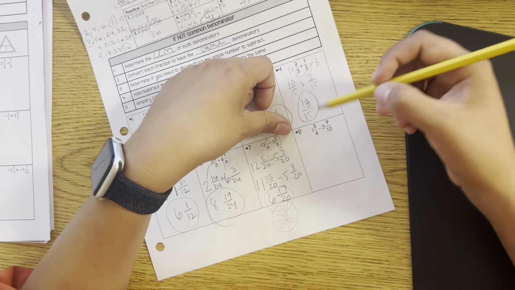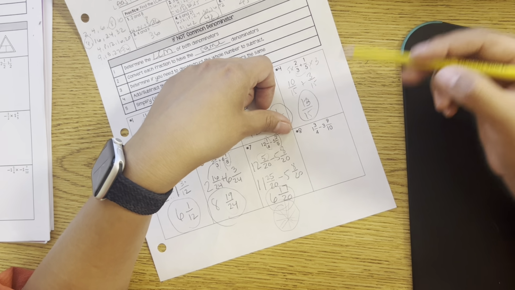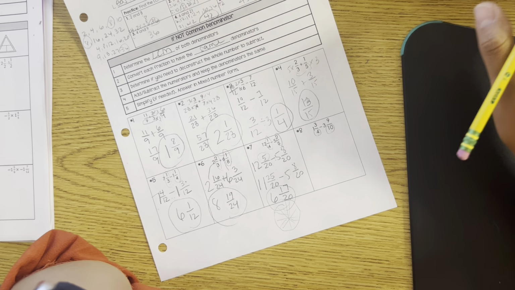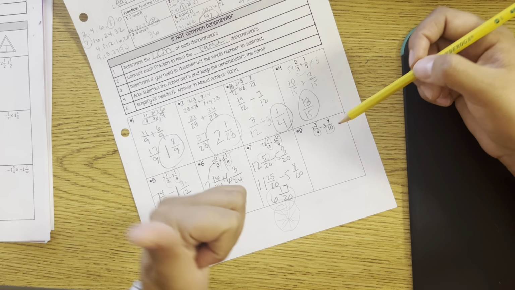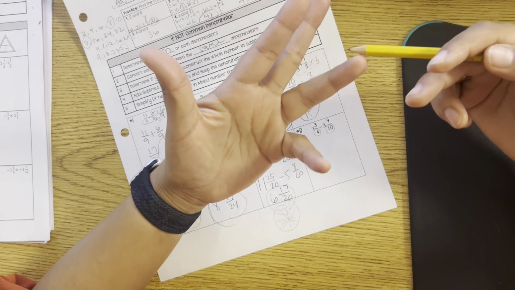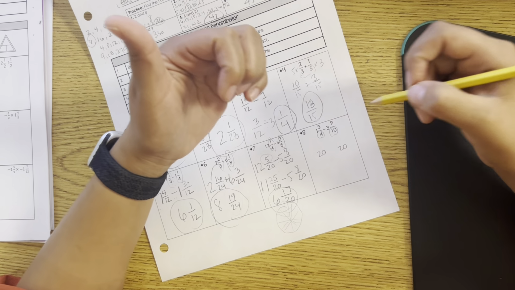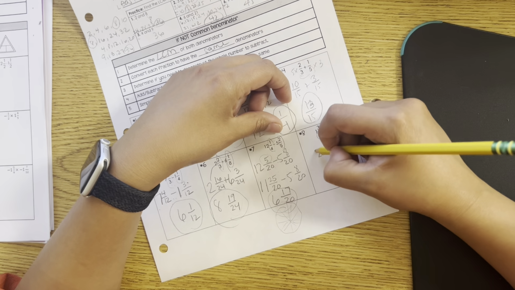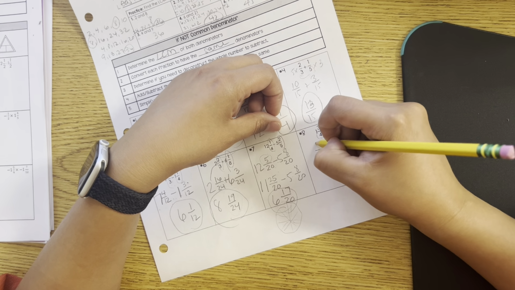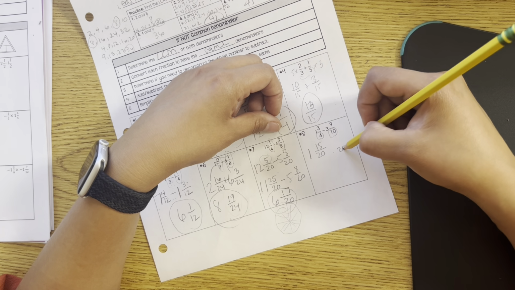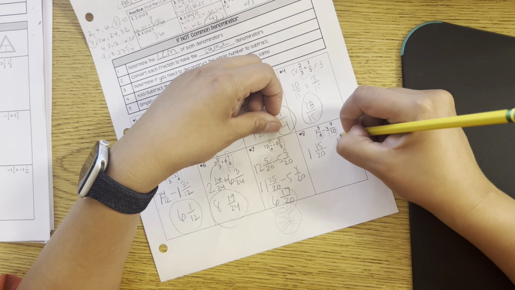Let's do that again. Again, it only applies to subtraction. Let's do the denominator first. 4 and 10. So 4, 8, 12, 16, 20. 20 goes into both 4 and 10, or 4 and 10 go into 20. 4 times 5 is 20, so 3 times 5 is 15. Bring down the 1. 10 times 2 is 20. 9 times 2 is 18.